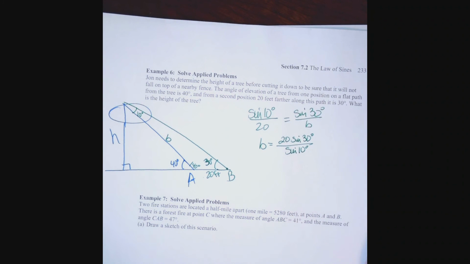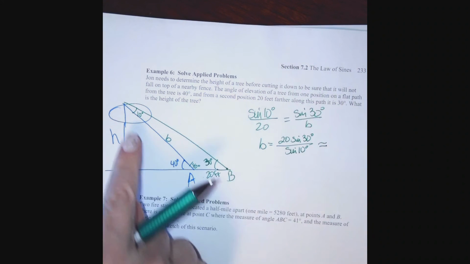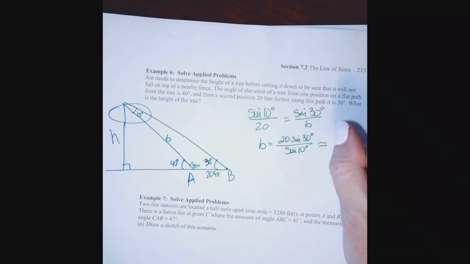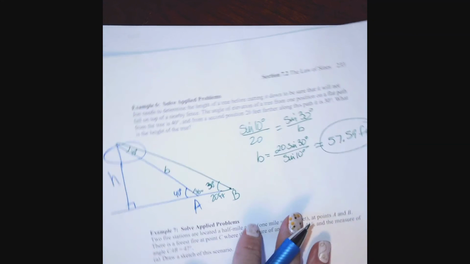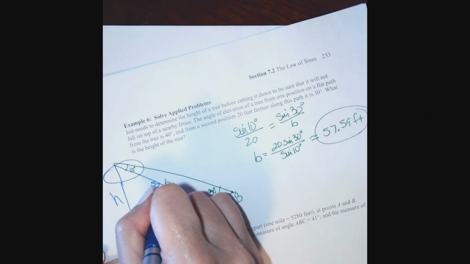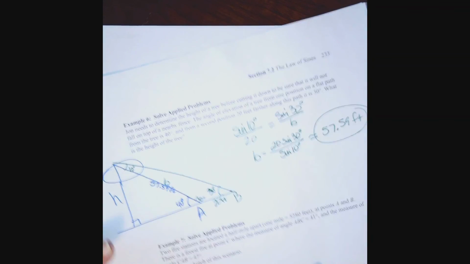When I plug that into my calculator, I get that side B is about 57.59 feet. We're going to round to the nearest foot for the height of our tree, but we're not going to round too soon.